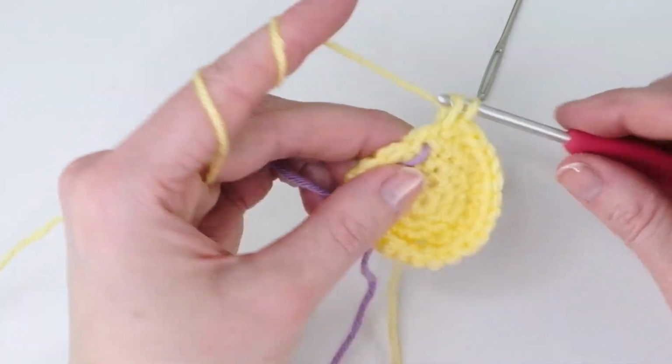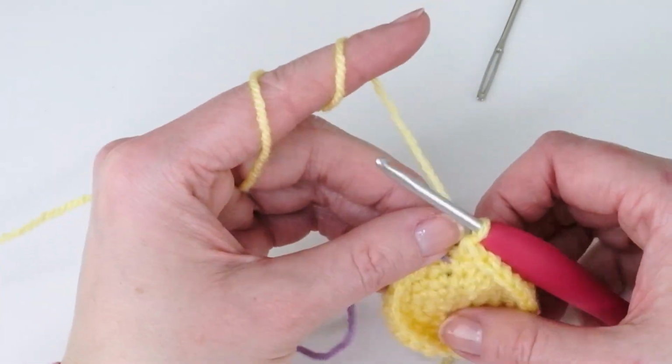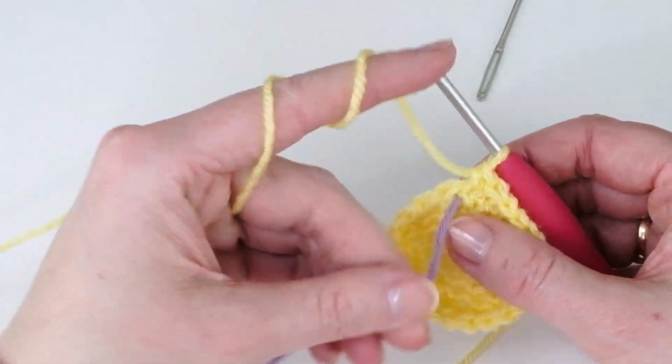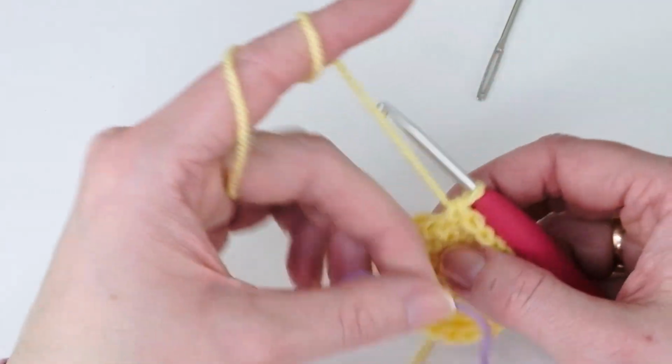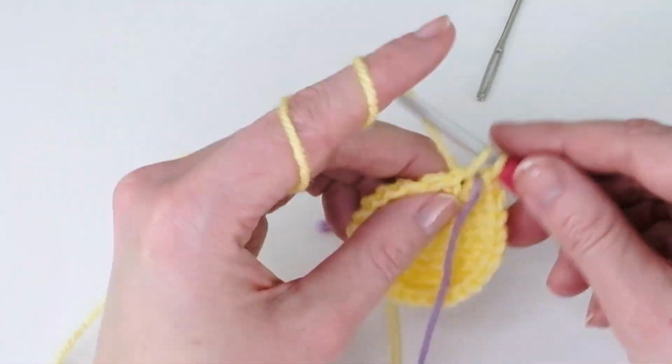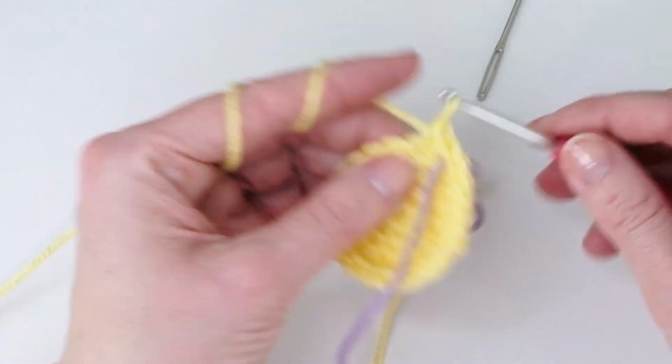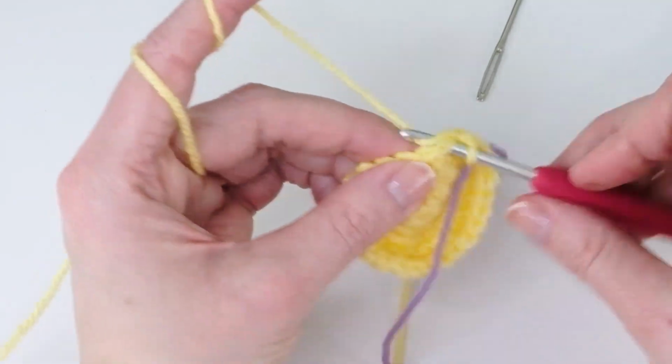And here, now I have one round. On my pattern, when it says one single crochet in each stitch for 7 rounds, I just move up the stitch marker and continue like so. Continue with the next round.